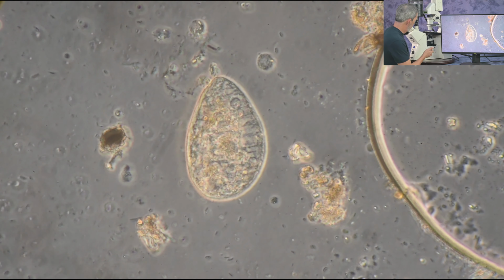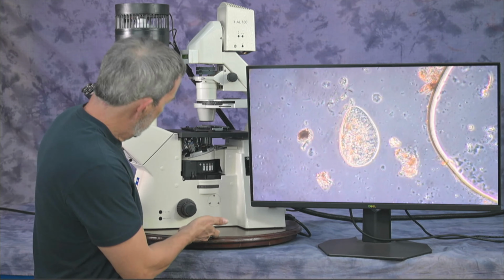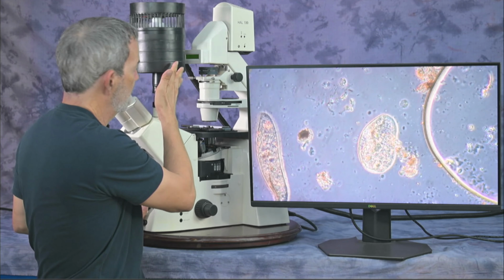So that's basically the summary of this microscope. Let's just go over the features of it. Condenser, upper arm, this is the halogen lamp. So this is a transmitted light transmitting down into the objectives. Well, we've got the settings at the moment to go to the camera.